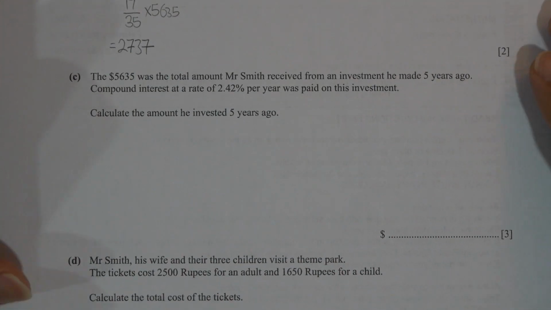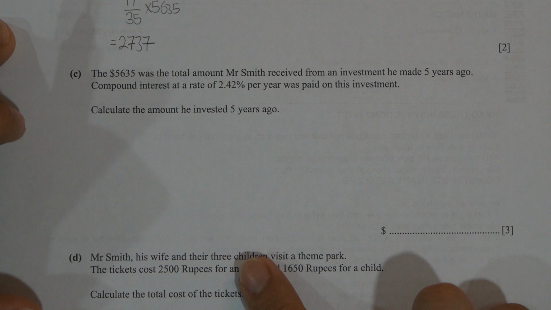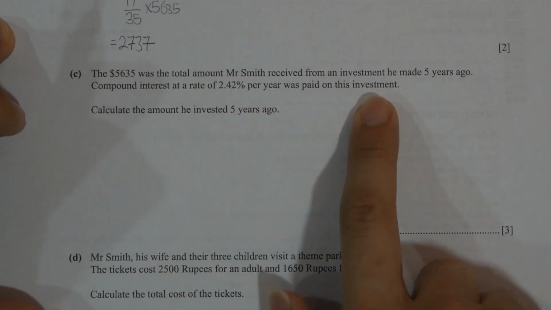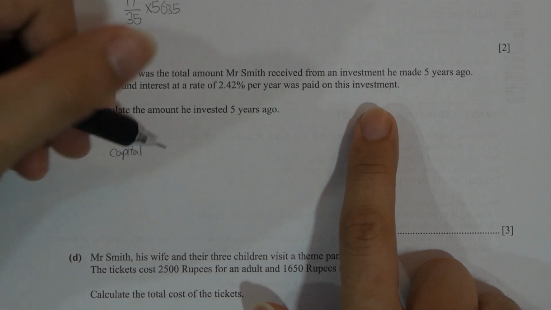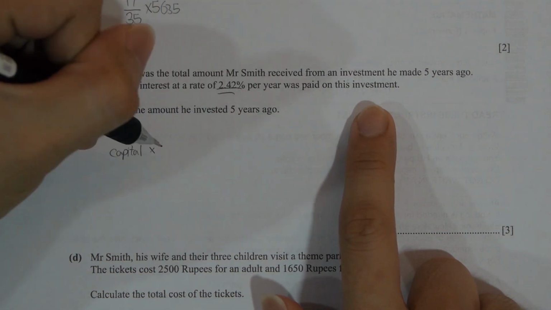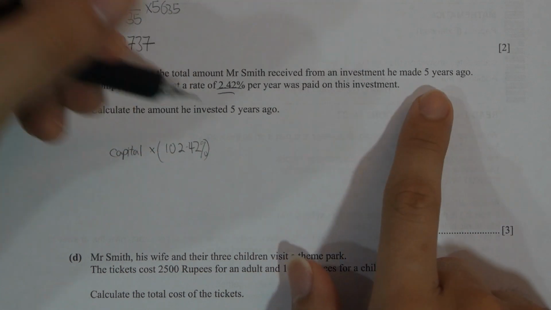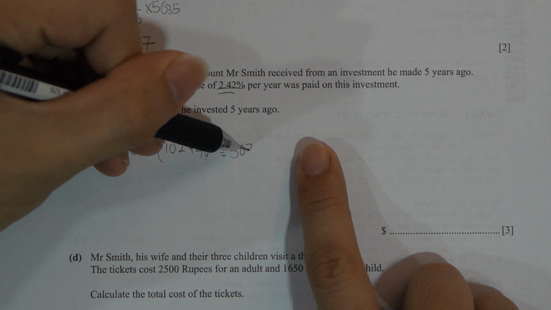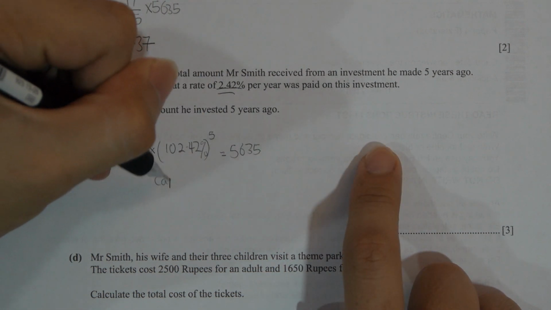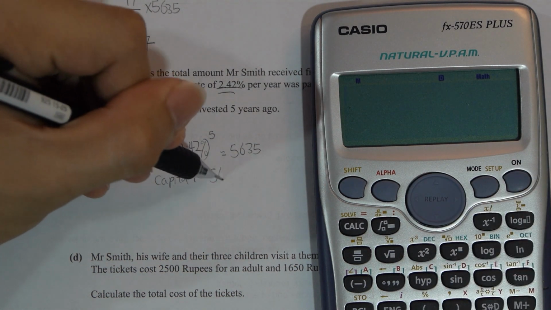For question C, you are required to work it back, so the formula goes by capital times 102.42% to the power of 5, because it says 5 years ago, equals to the amount of 5,635. So you do the shifting, then you'll be able to get the capital.